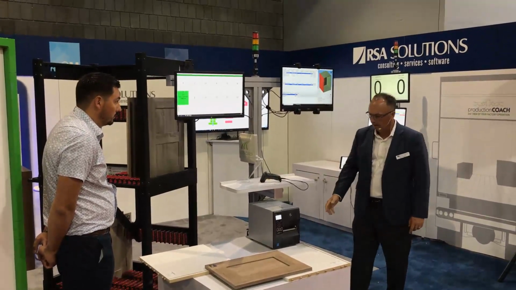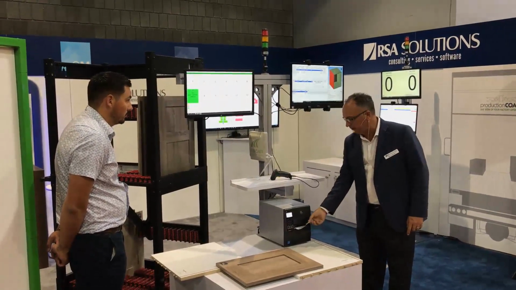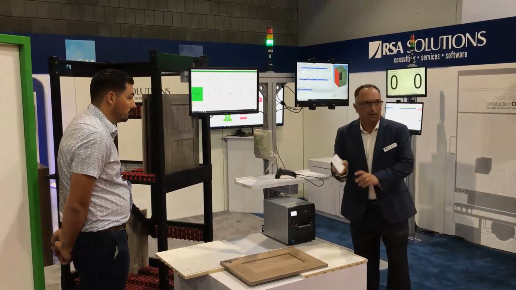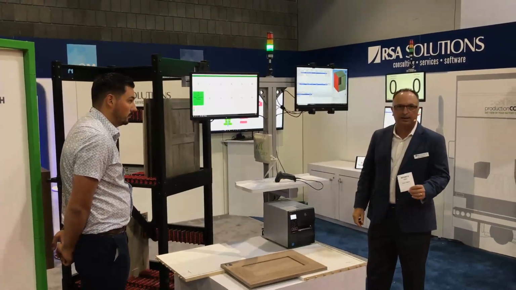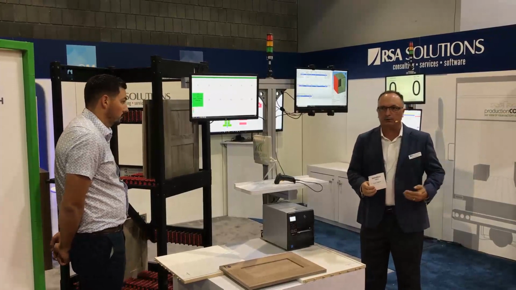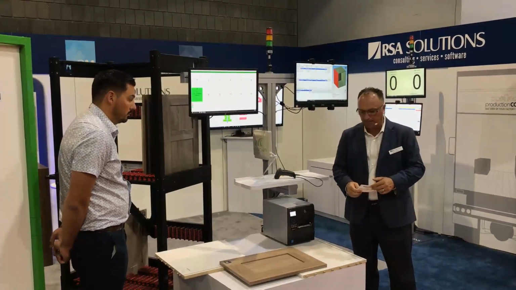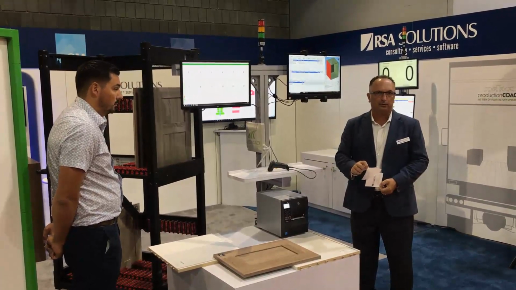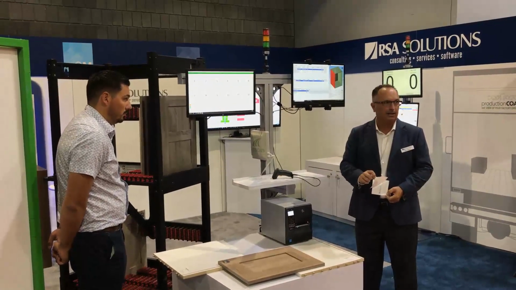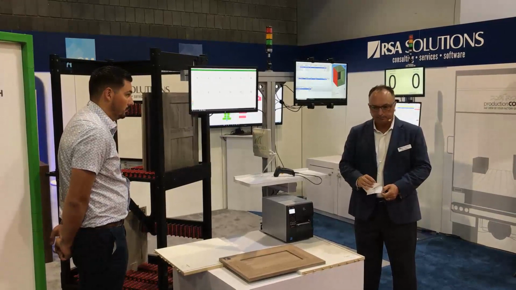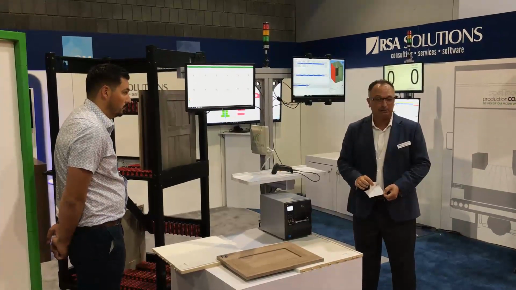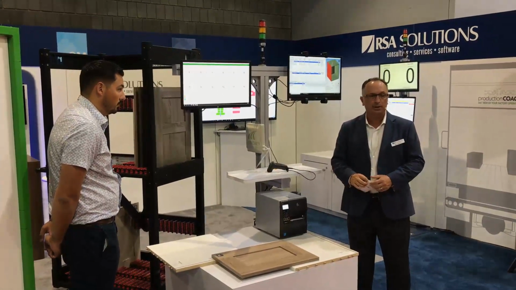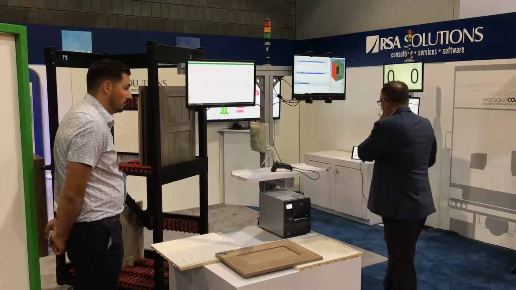When we're complete, the production coach is automatically going to generate a product label so that we can apply to the cabinet and have that for further use, whether that be staging or shipping. Optionally and additionally, we also wrote directly to the RFID antenna so that if we're using RFID readers and shipping, we have the ability to simply pass through.